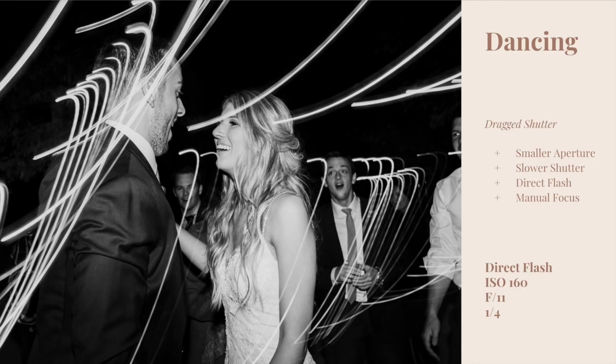And deciding what power of flash I'm using and what ISO I'm at is kind of a test and see what works. So I will shoot something, and if it's a little too bright, I will turn my ISO down, or I will turn the power of my flash down until it looks properly exposed.